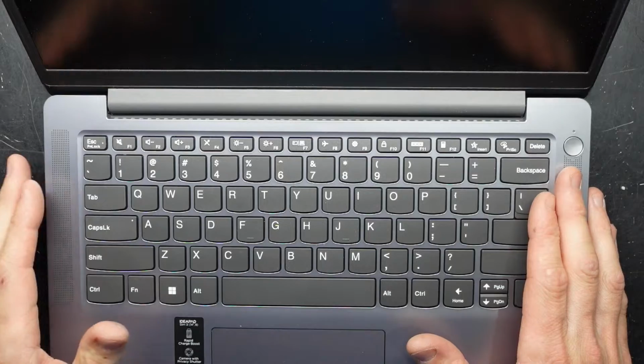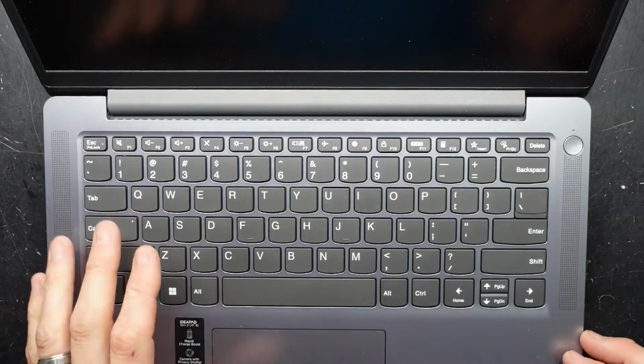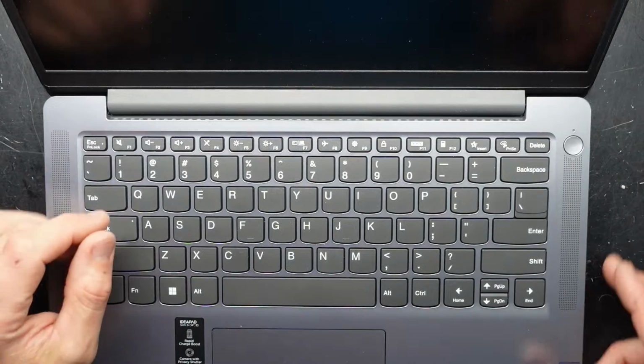You've got a brand new Lenovo laptop and every time you open that lid it turns on. You don't want that, I don't want that. How do we change that?